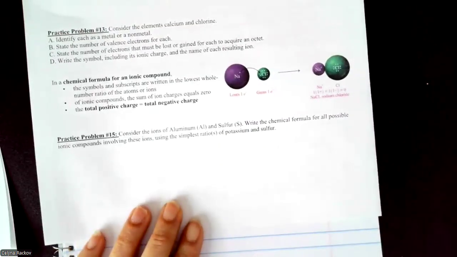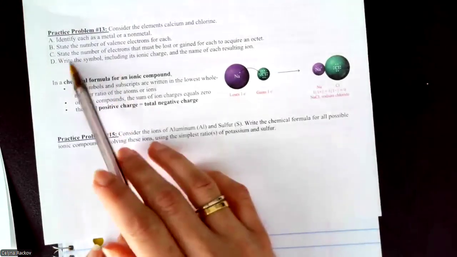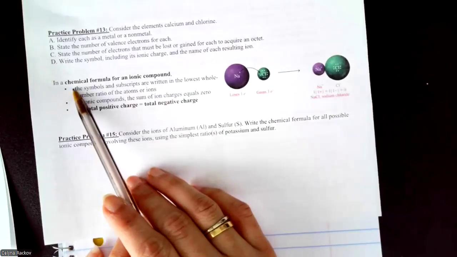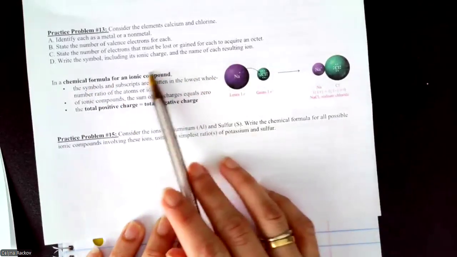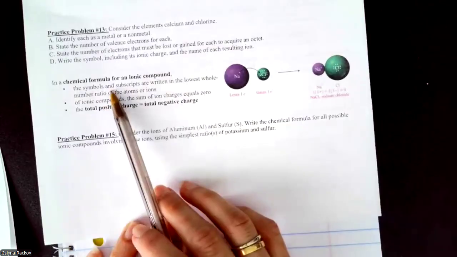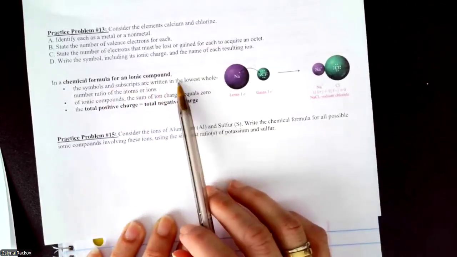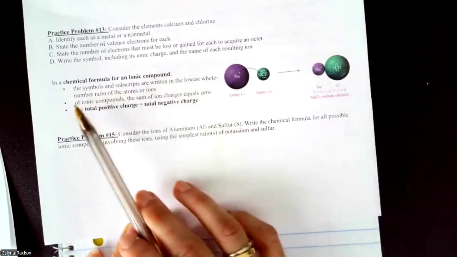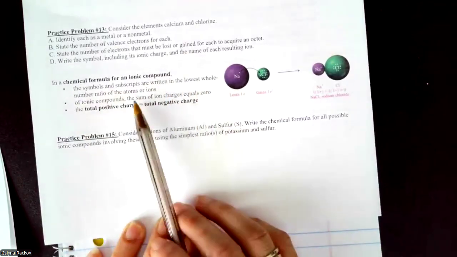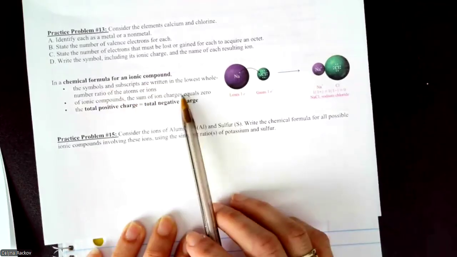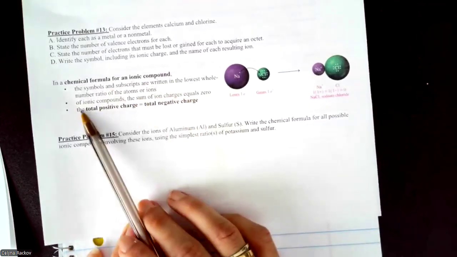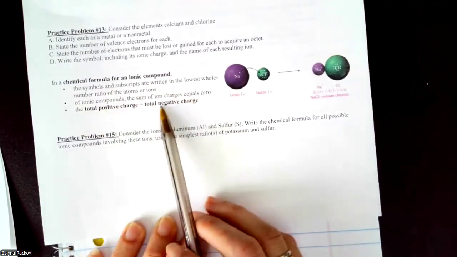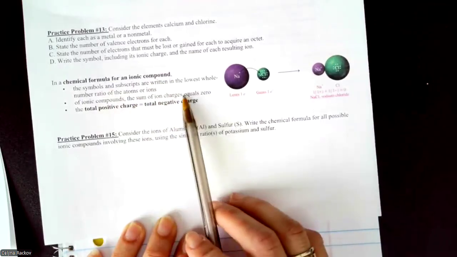Okay, so in a chemical formula for an ionic compound, the symbols and subscripts are written in the lowest whole number ratio of the atoms per ion of the ionic compound. The sum of ion charges equals 0. That means the positive charge is equal to the total negative charge.